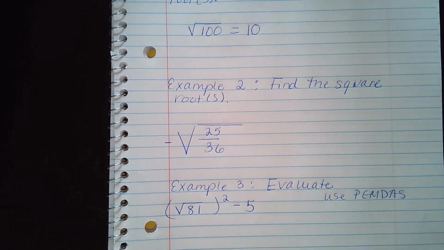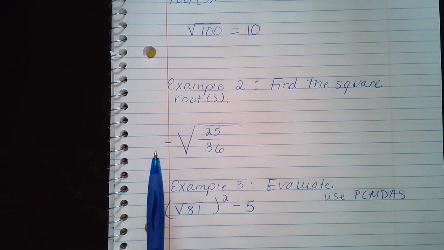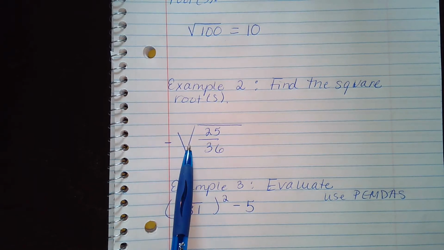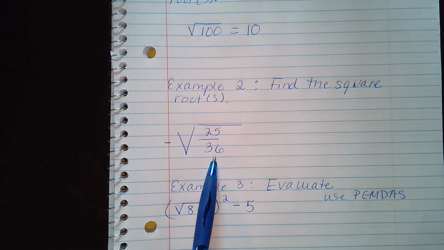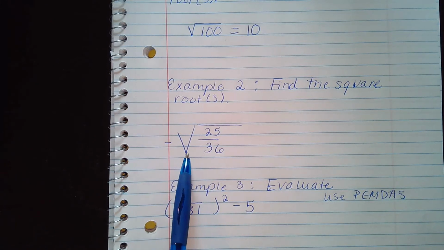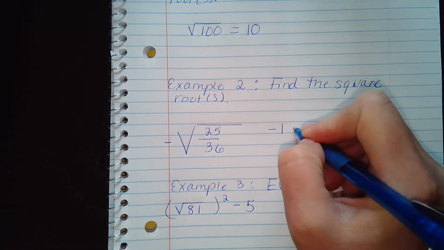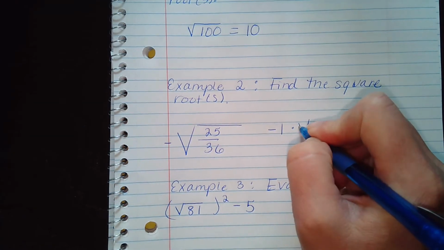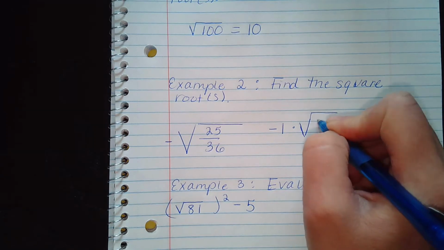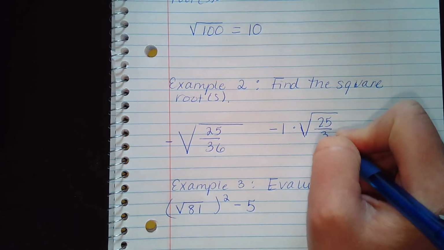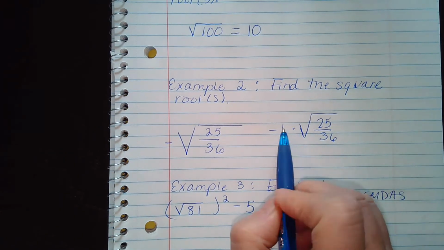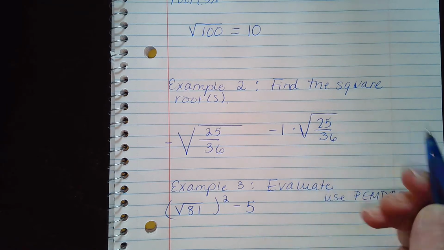Sometimes we have to find the square root of a fraction. Remember, as you learned from the last lesson, square roots can be positive, they can be negative. So in this case, this means find the negative root of 25/36. This negative sign in front of the radical basically means do your math on your roots, but after that you're going to multiply it by -1. So this is what that really means: -1 times whatever the root of this is.